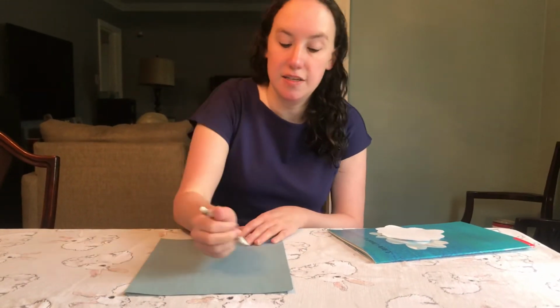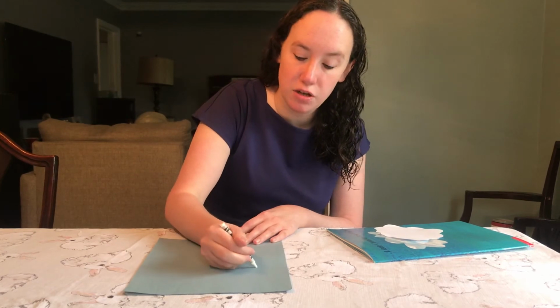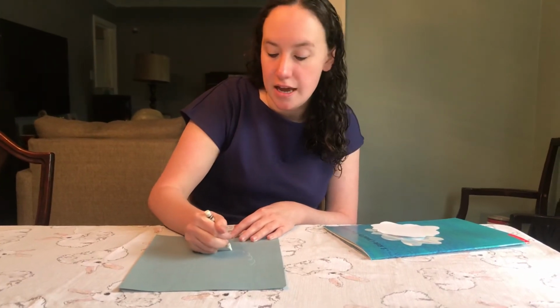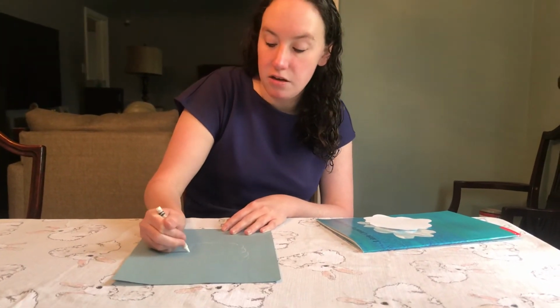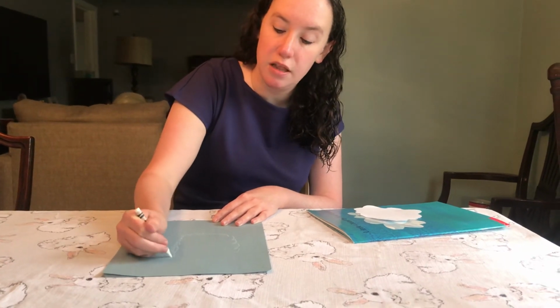You could cut it into any shape that you would like. Another activity you could do is you could take a blue piece of paper and a white crayon and you could draw your own cloud shape. So for example, I'm going to draw a house that looks like a cloud. So I'm going to take my marker and I'm going to draw some circle shapes and I'm going to make a rectangle out of my white marker that looks like a cloud.